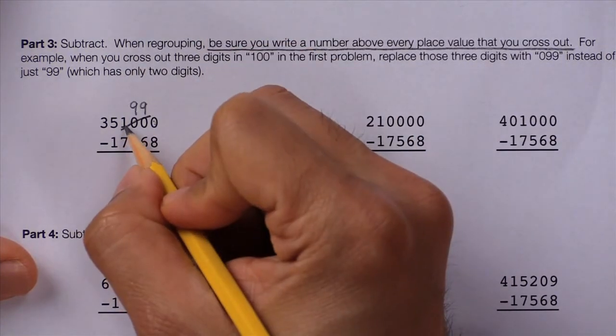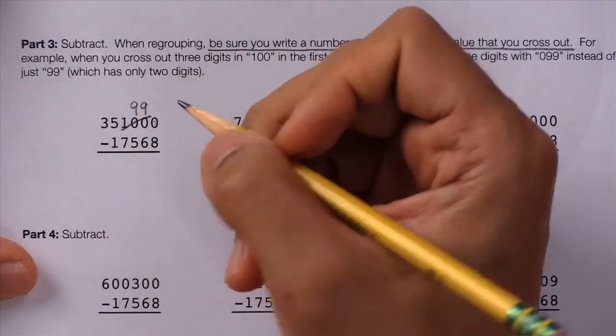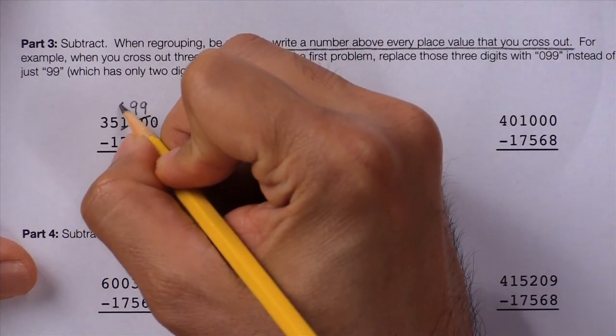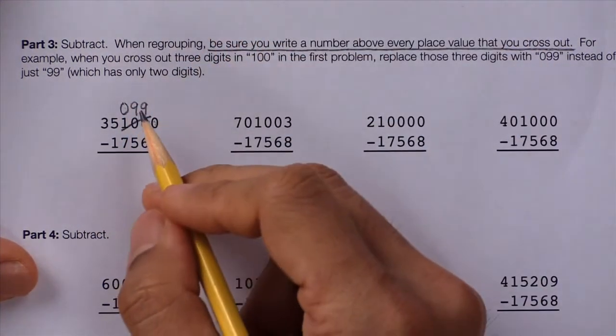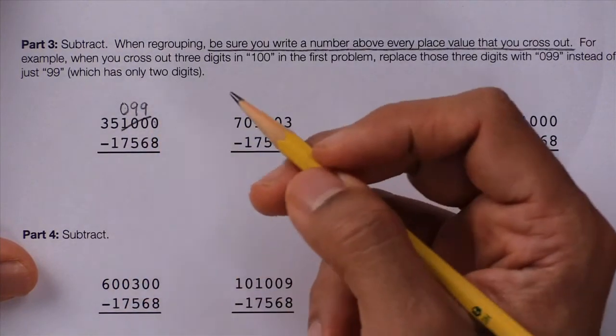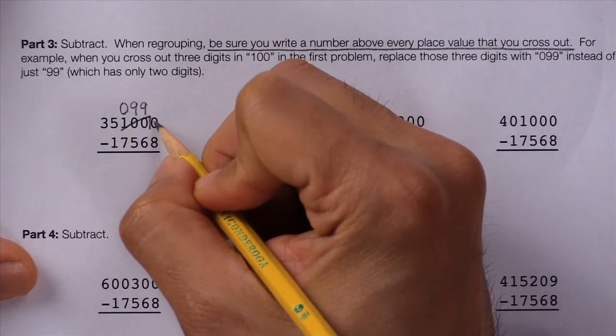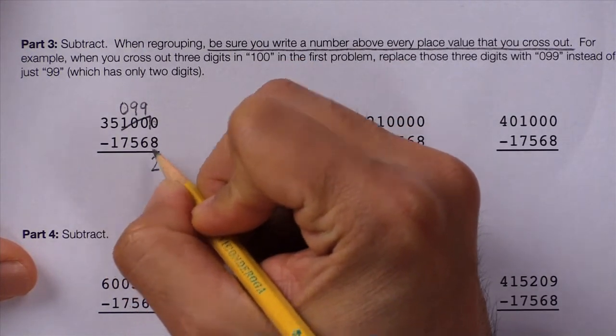However, since I crossed out this place value here, I can't leave it blank up here. I have to write something. So I'll write a 0 right above it. How many times did we count backwards? We counted backwards one time. And now we can subtract. 10 minus 8 is 2.